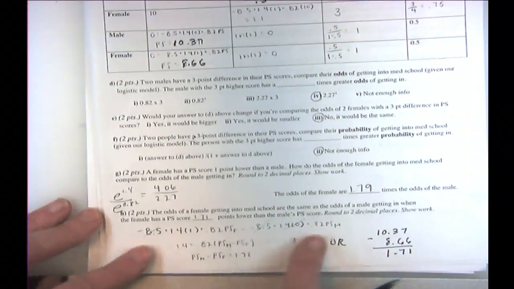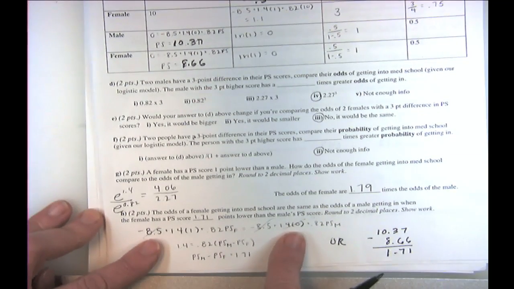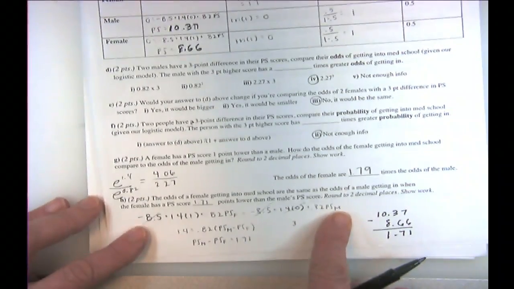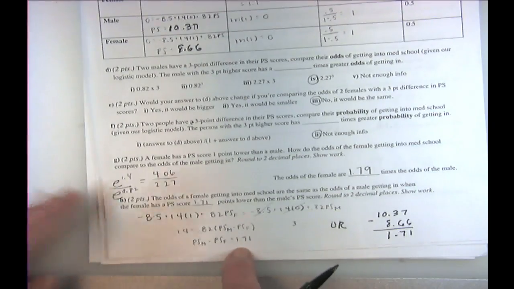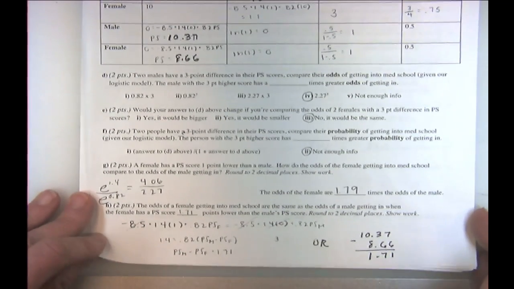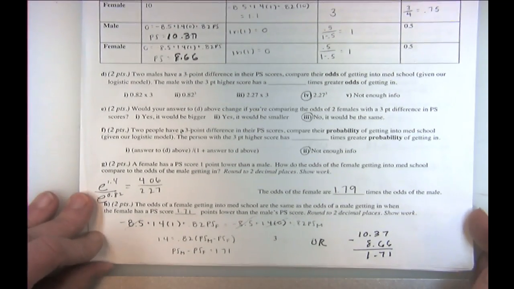I thought you would just set the equations equal here, the log odds equations, here for female and here for male, and just solve for the difference. But some people just did it really quickly this way. Any questions on that? Okay.